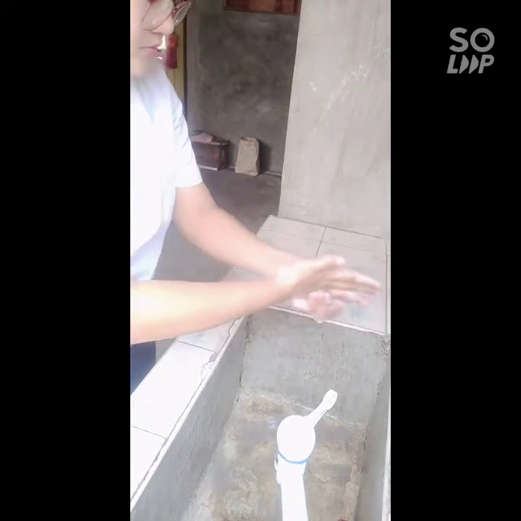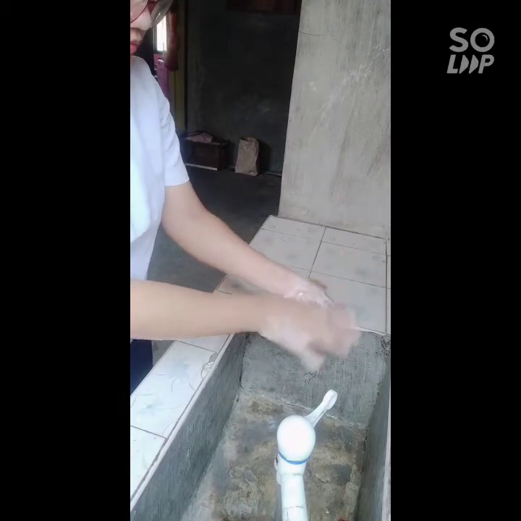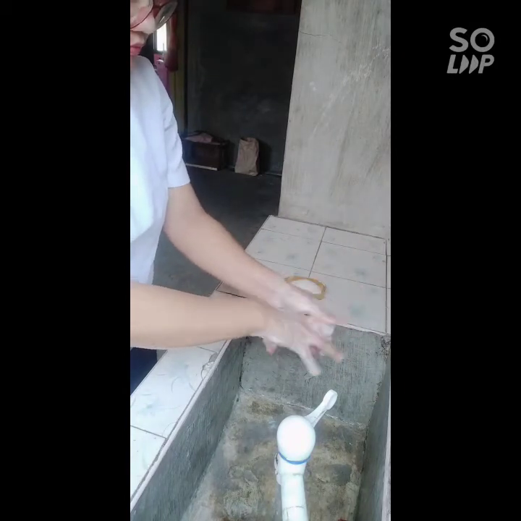After washing and rinsing, use a towel to dry one hand thoroughly in a rotating motion from the fingers to the elbows. Use a new towel to dry the other hand and arm.